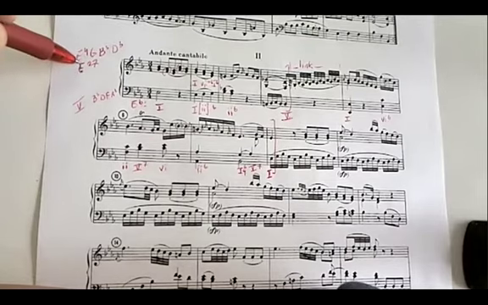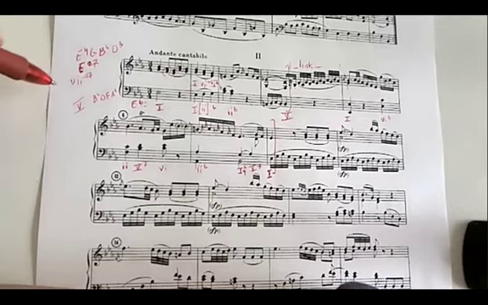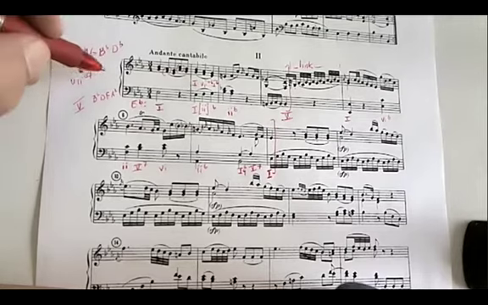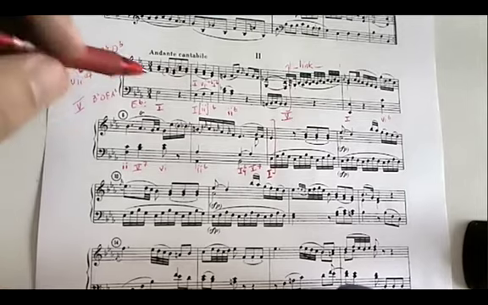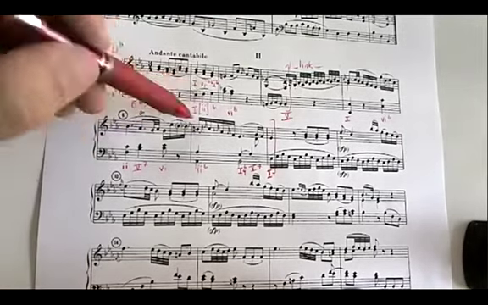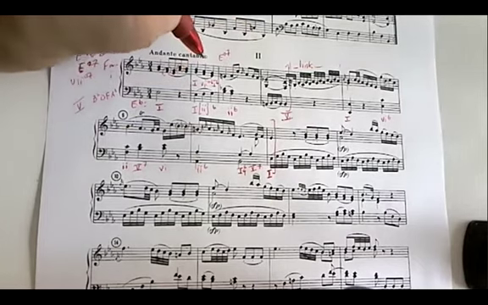And if this was an E diminished 7th chord functioning as the leading tone 7 chord, then this would be 7 and F minor would be 1 right there, which is exactly what it does. So this here is an E diminished 7, right?